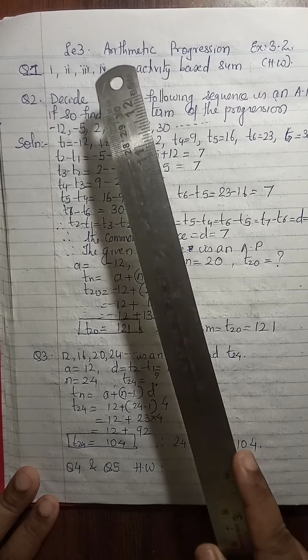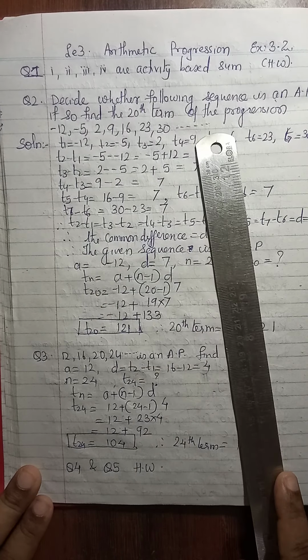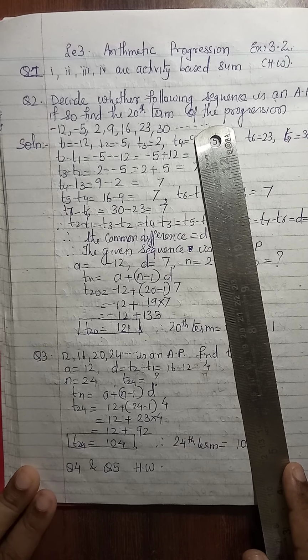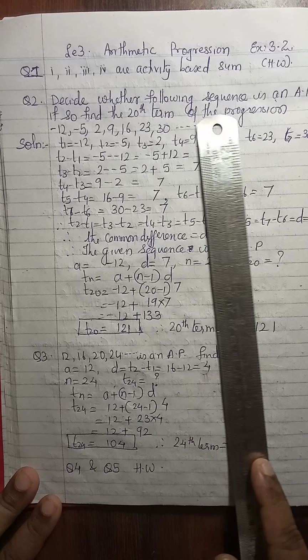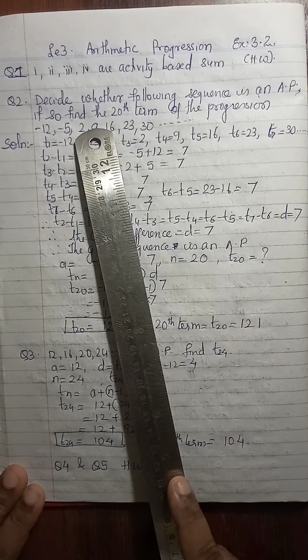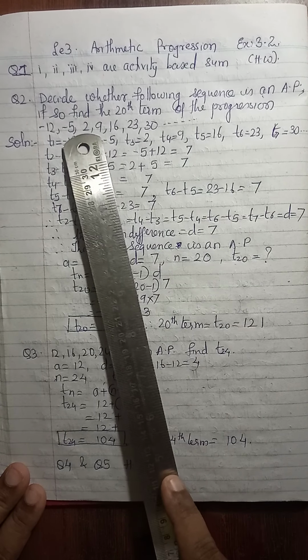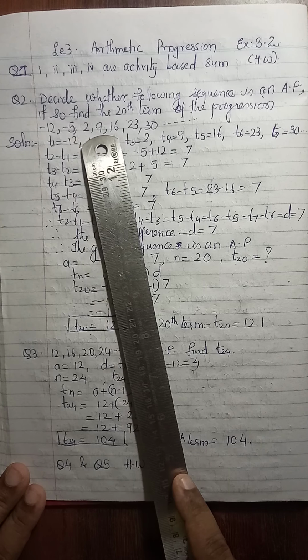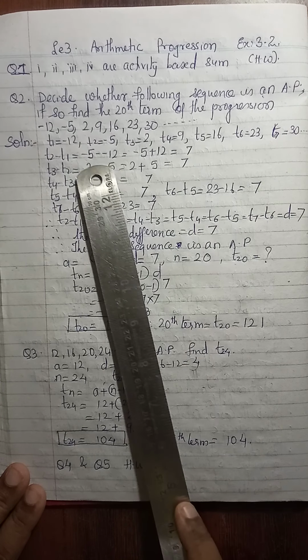Exercise 3.2. In question number 1, 4 activity based sums are there, which is very easy, which you can solve on your own. So, we'll move to question number 2. Decide whether the following sequence is an AP. If so, find the 20th term of the progression: minus 12, minus 5, 2, 9, 16, 23, 30, and so on.